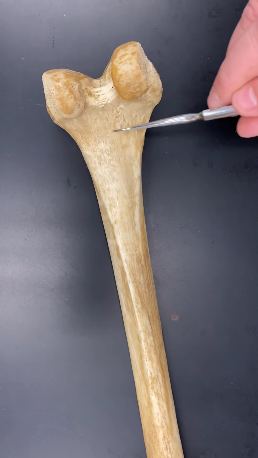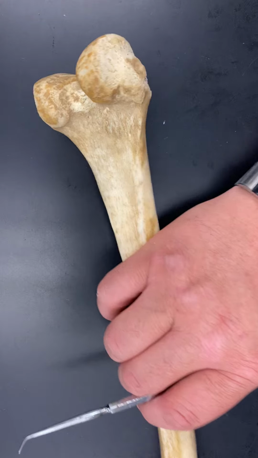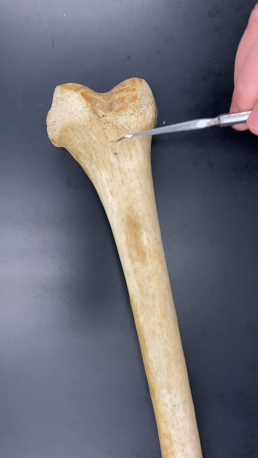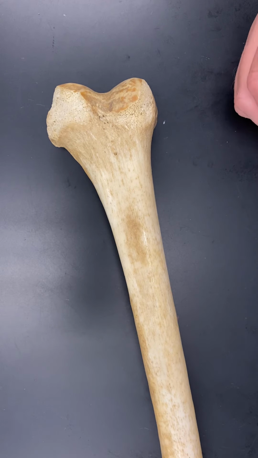We have the popliteal surface, popliteal referring to the back of the knee, and then if we flip this over, we have the patellar surface, the region that articulates with the patella.